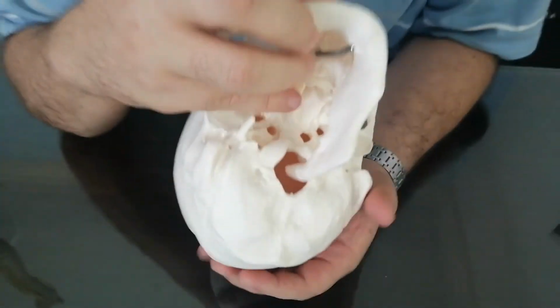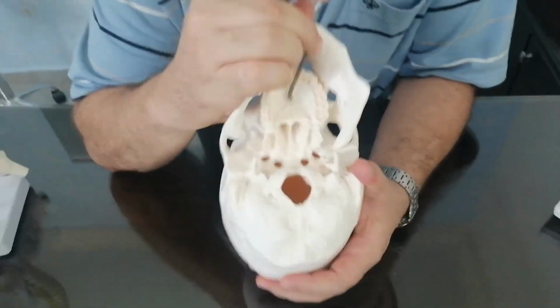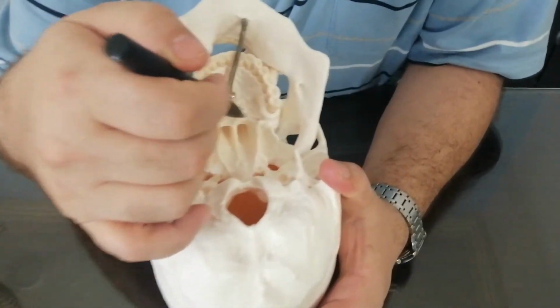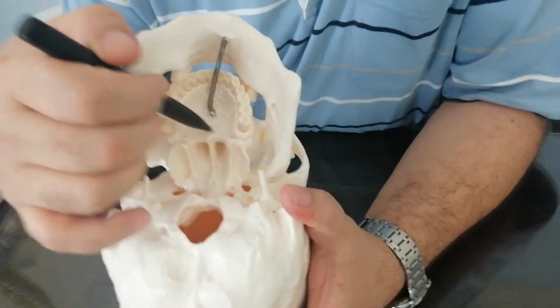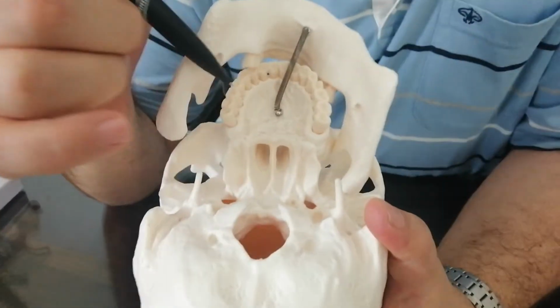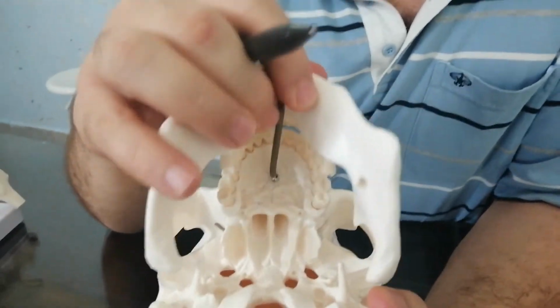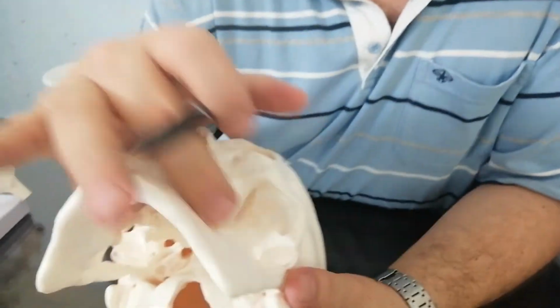We have also the two palatine bones here. These are the two palatine bones, and they form the posterior 1/4 of the hard palate of the mouth. And this is the mandible.